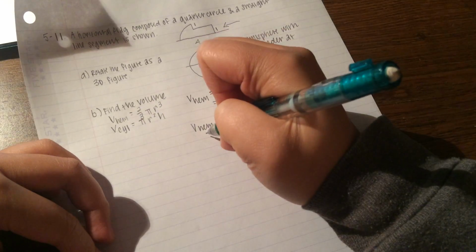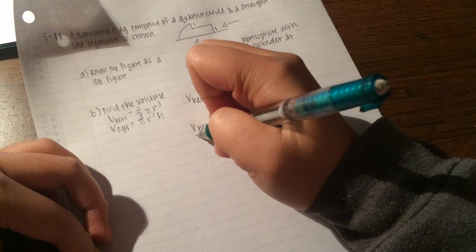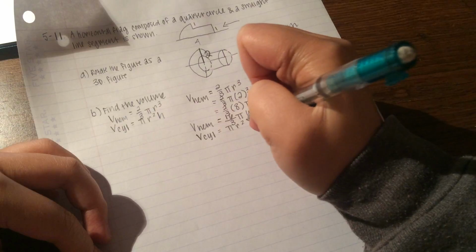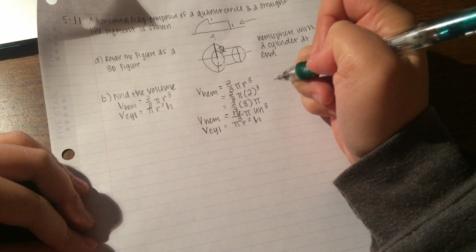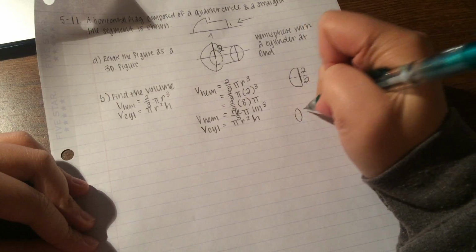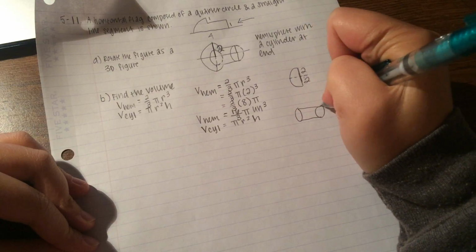Now next we're going to find the volume of the cylinder. So V cyl equals pi r squared h. So let's redraw the cylinder so it's easier to see.